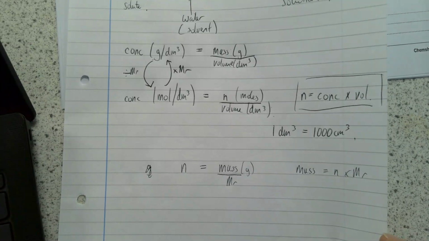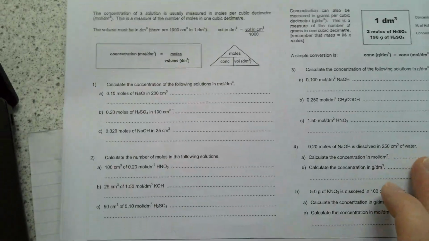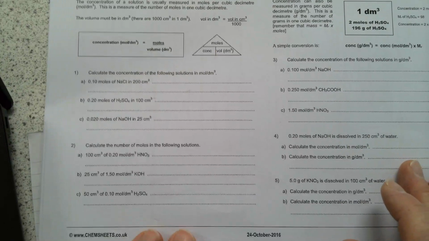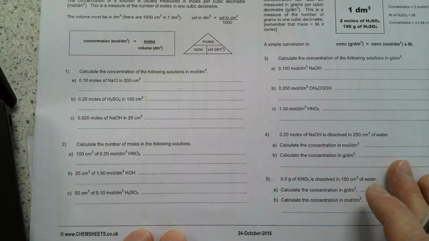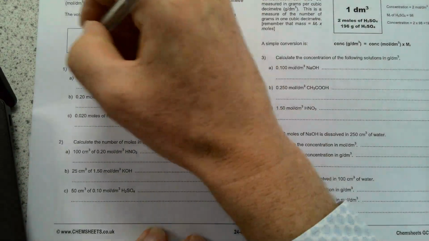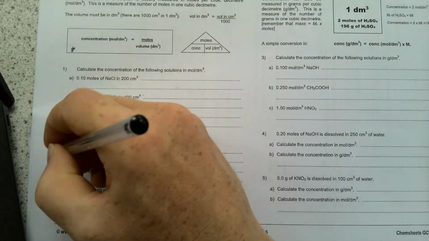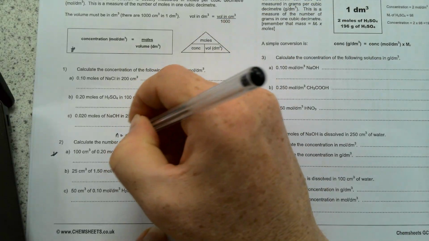So refer back to that in a second, and you're going to be working through this sheet next before we start talking about titrations. So you might just have to initially work out for the first few questions the concentration using this equation here, or number of moles using n is equal to c times v.